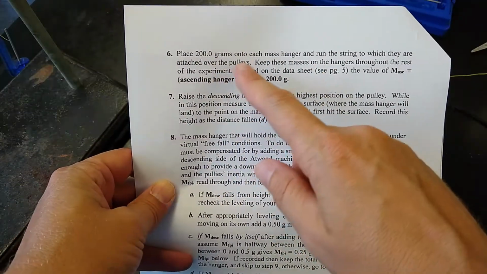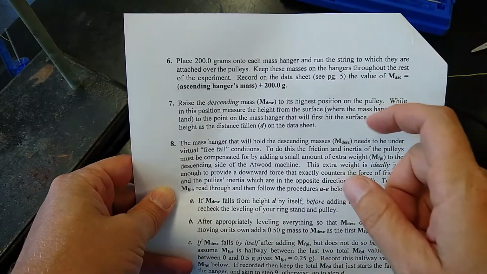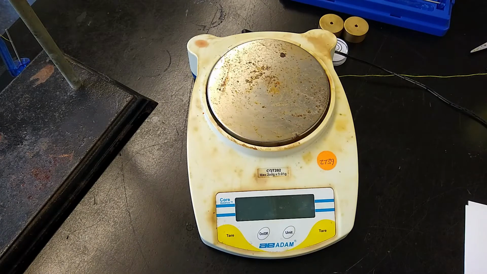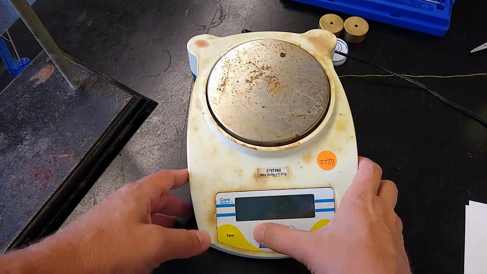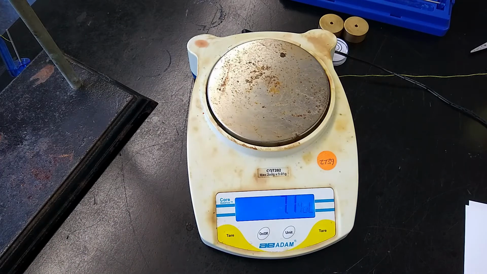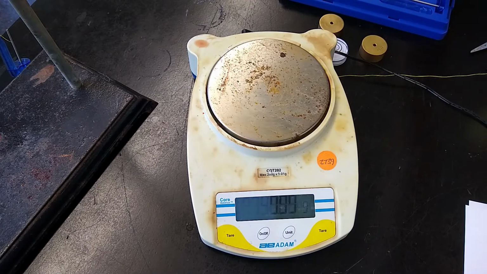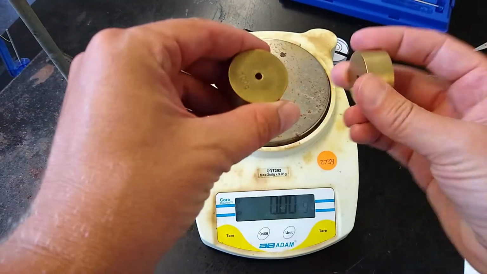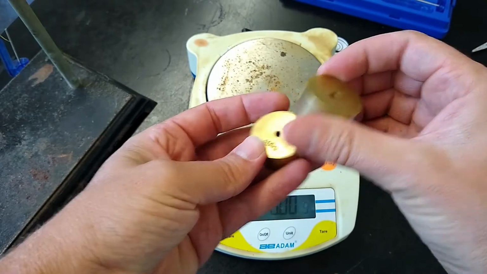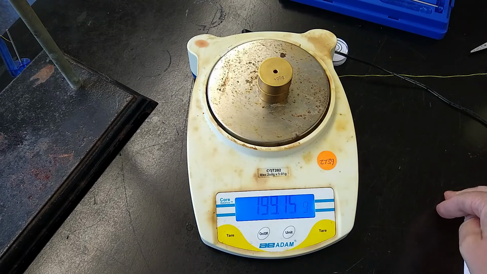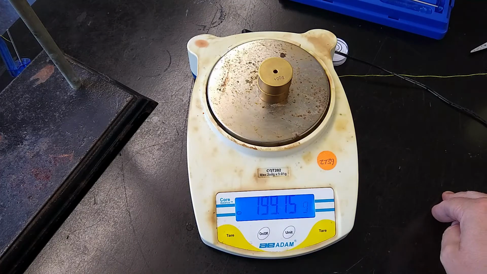The next step says 200 grams on each of the hangers. And I'm going to go ahead and measure those 200 gram masses on the scale here just to get the more precise value. Again, my scale keeps on automatically turning off. So I got 100 gram masses here, but we want to see how precise they are. If I use 2 of them, that's 200. And it's 199.15 grams is what I'm getting on this scale.